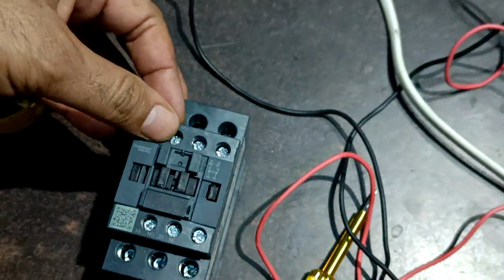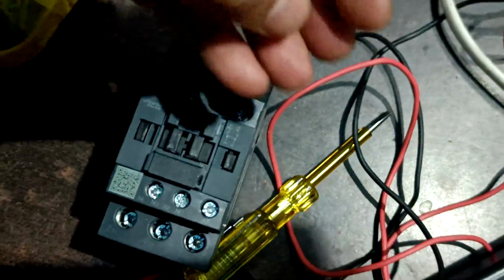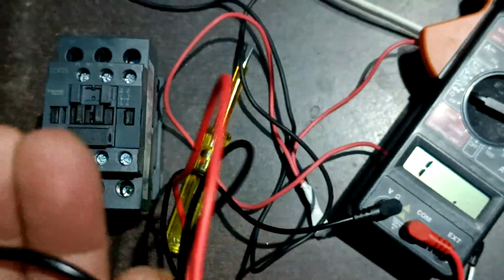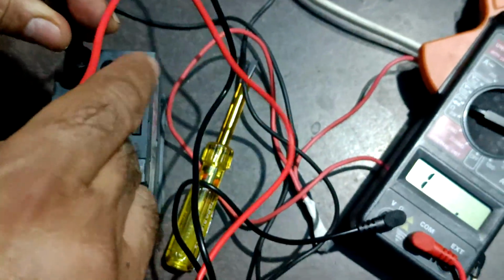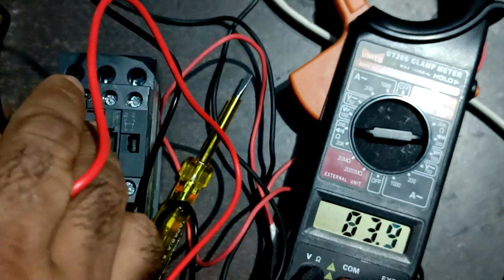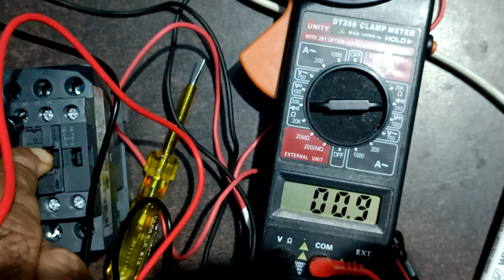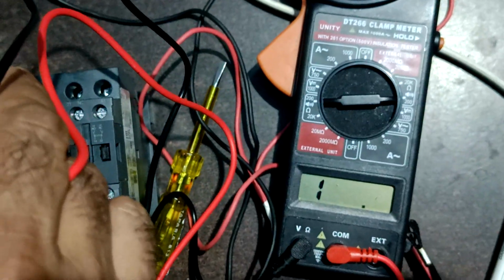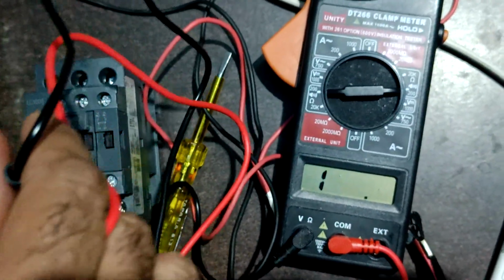This is NO point. NO point will show open circuit. I am checking it. If contactor will be on, then it will become NC. Similarly, NC will show continuity. After the contactor is on, it will show NO.